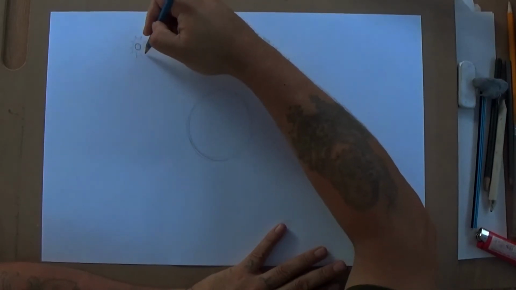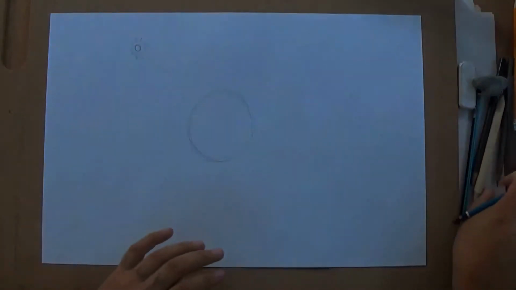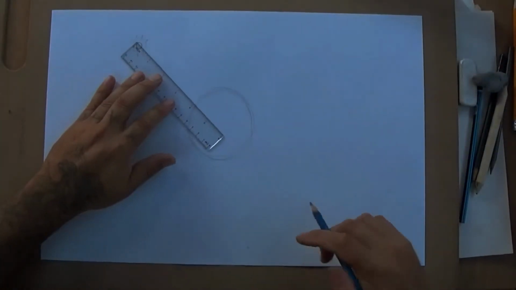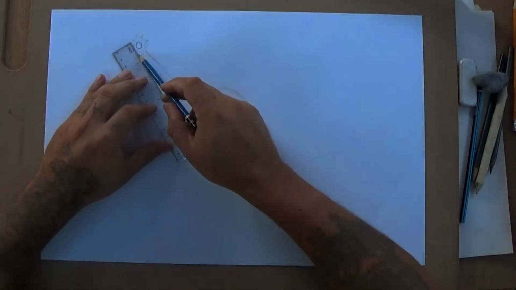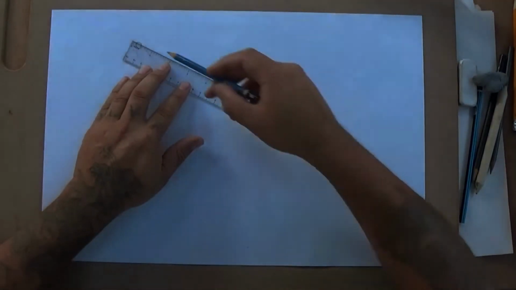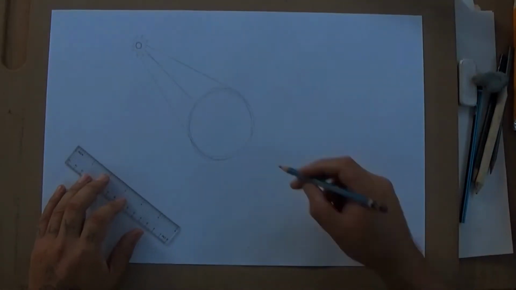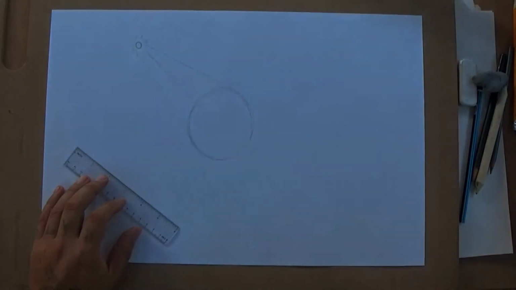Wherever this sun is, light is pretty much hitting the object, any object. In other cases, it could be any shape, right? But this time we're doing a circle. We're doing a sphere.